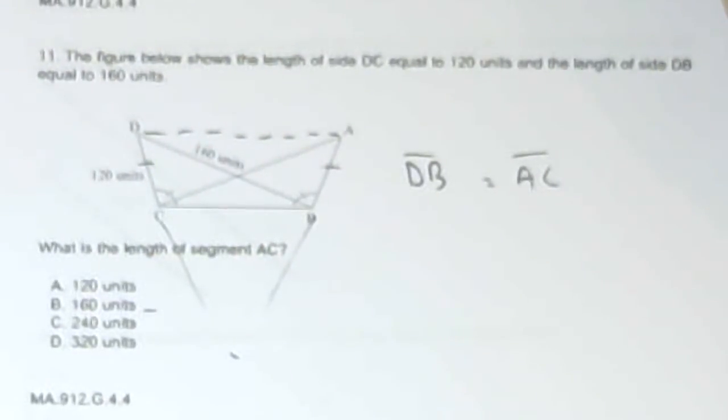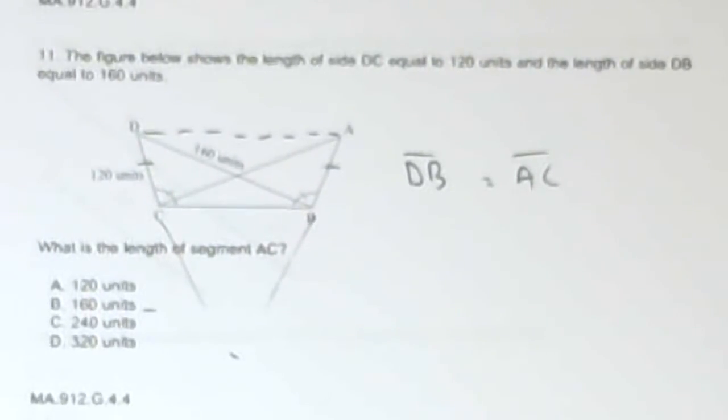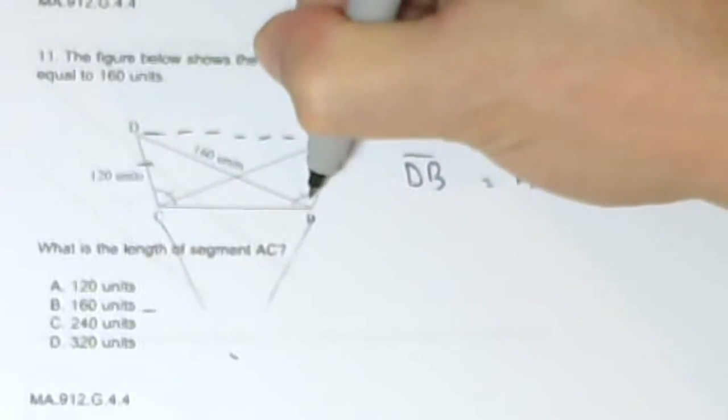Now, I'll take a minute here and say why we can do that. Well, it is an isosceles trapezoid, but we also have congruent triangles here. Triangle congruency is a big part of geometry. That's another lesson altogether. But basically, I have this angle equal to that angle.